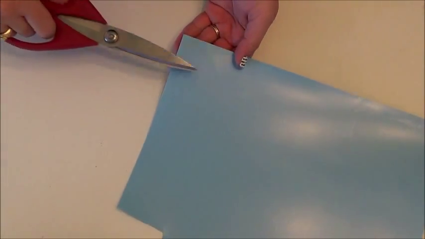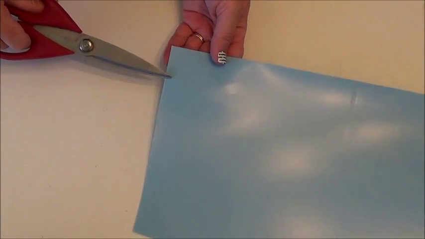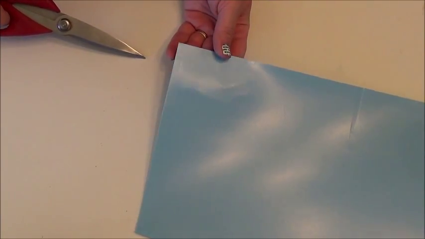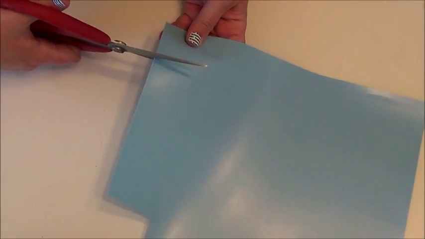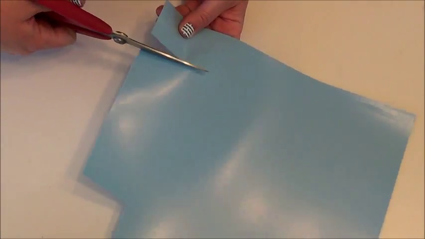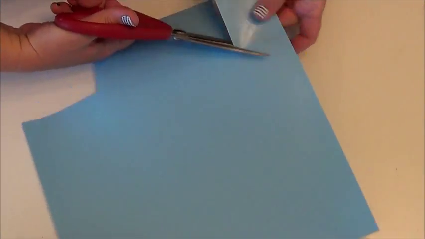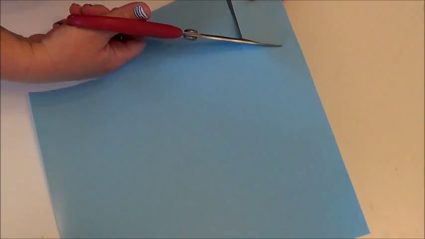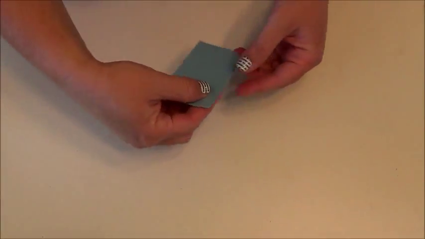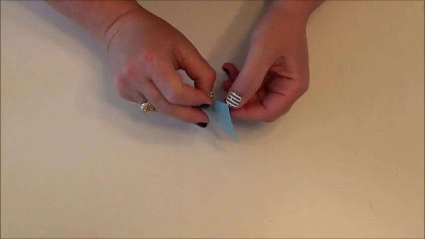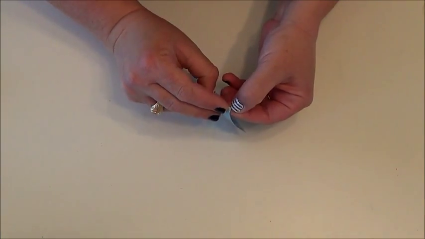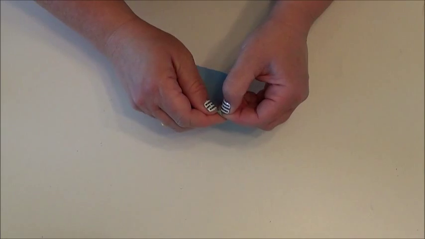Okay, now I have my image right here. It's hard to see, but you can see it on the reflection. I'm gonna cut the excess off, cut around it. Okay, now I'm going to peel off the outside extra vinyl.